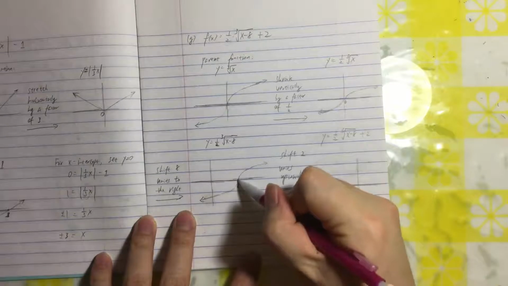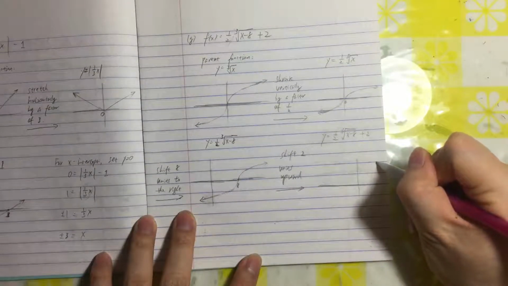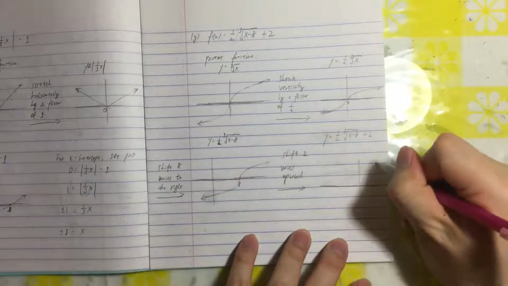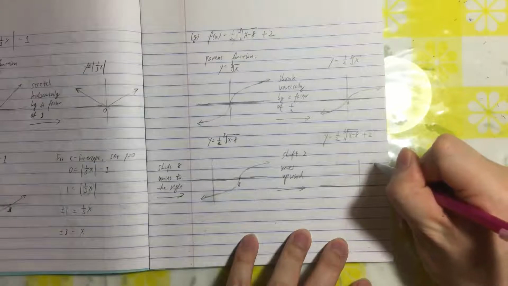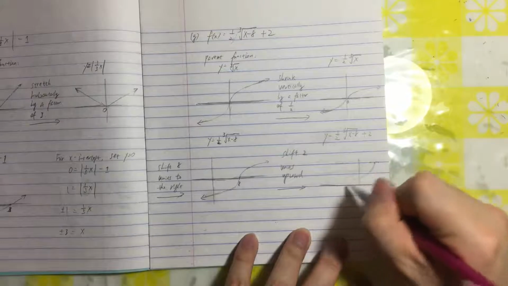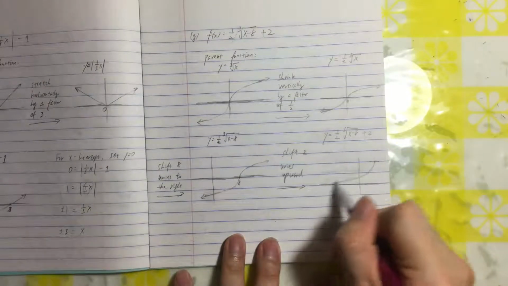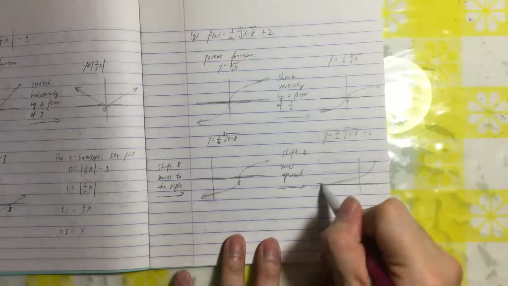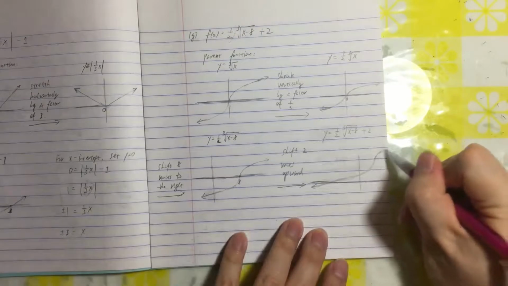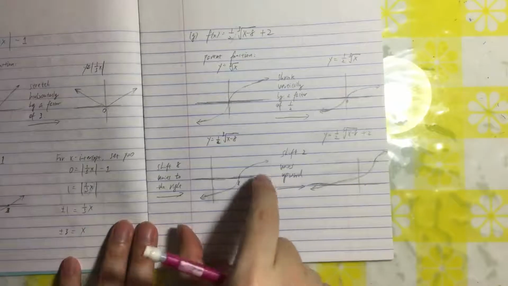This point is a. If I shift it 2 units upward, somewhere here.